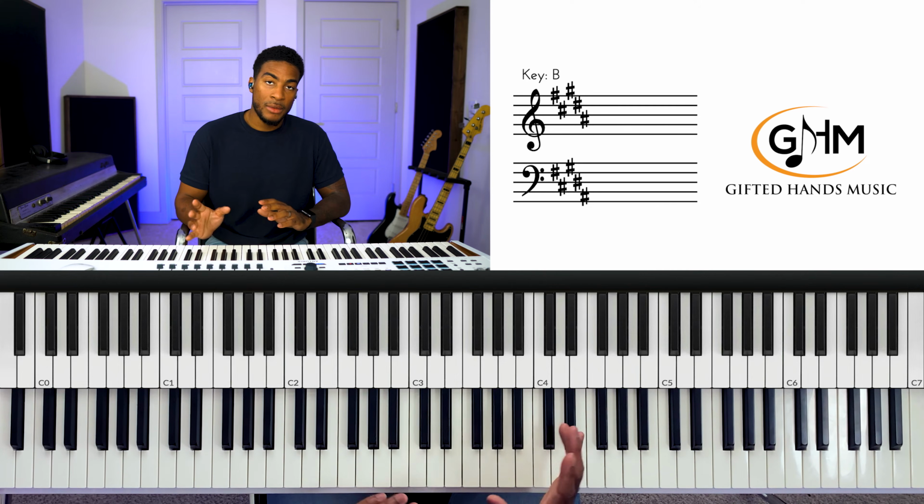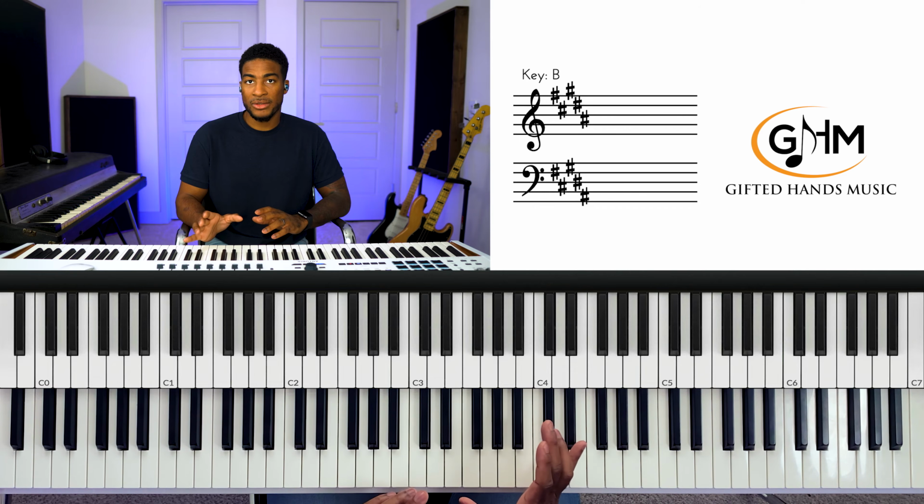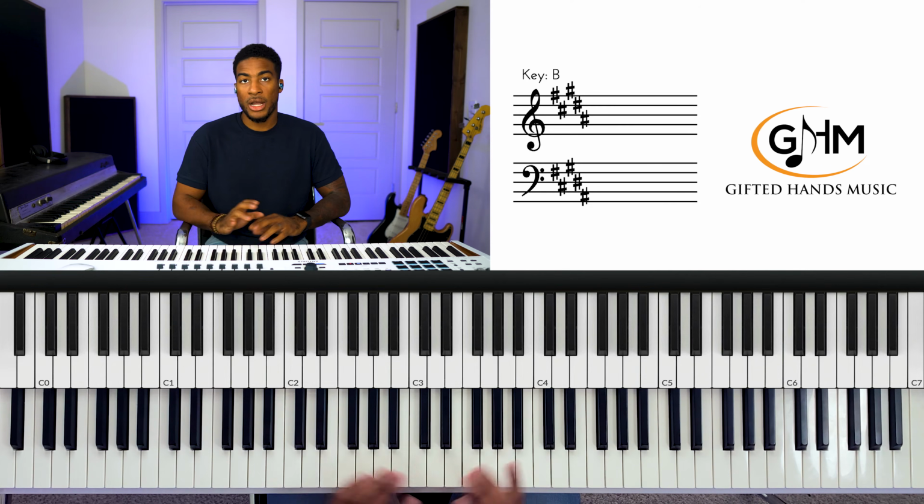You want to learn that in 4 to 5 octaves, learning it in parallel motion, contrary motion, all that good stuff.